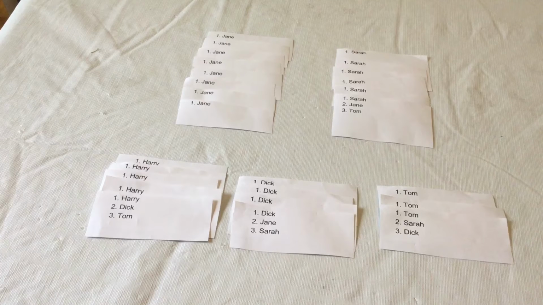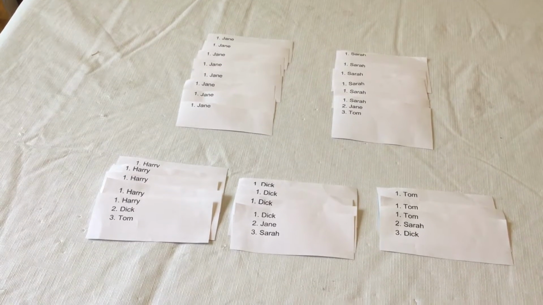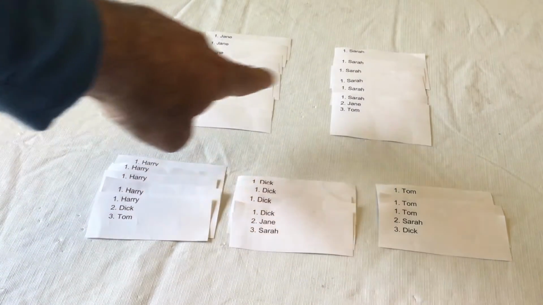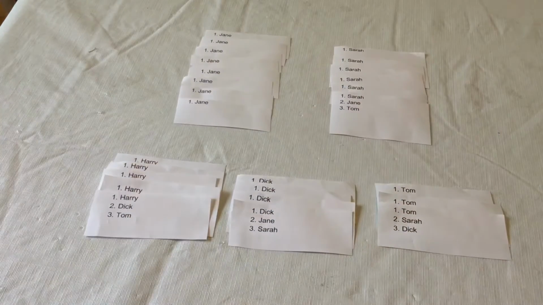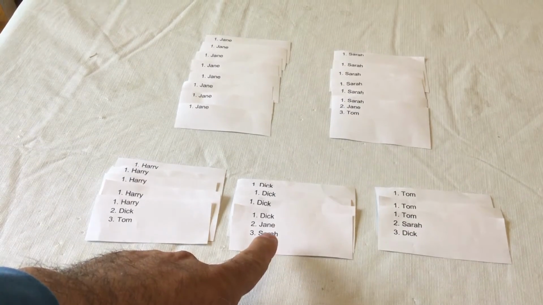And in this situation, if this were ranked choice voting, in the first round, Jane has 8 votes, Sarah has 6 votes, Harry has 5 votes, Dick has 4 votes, and Tom has 3 votes.